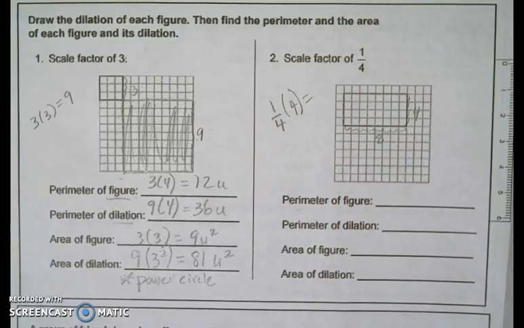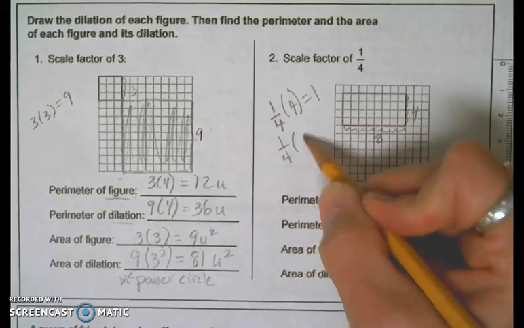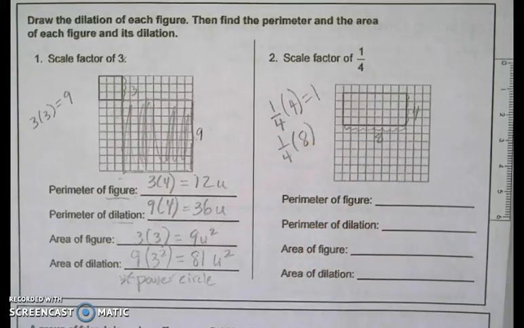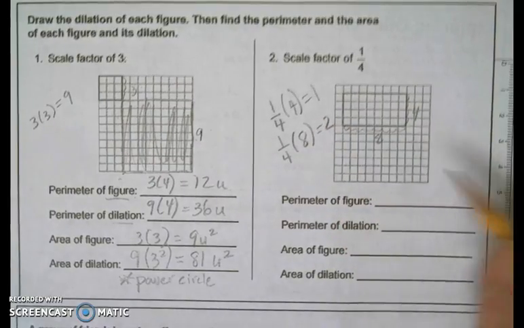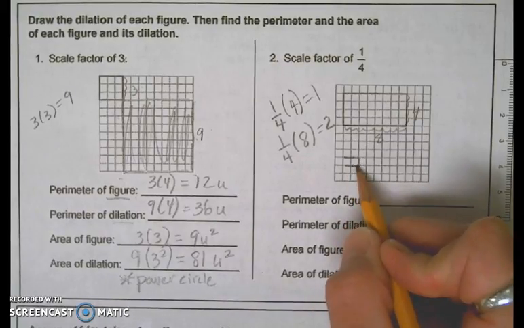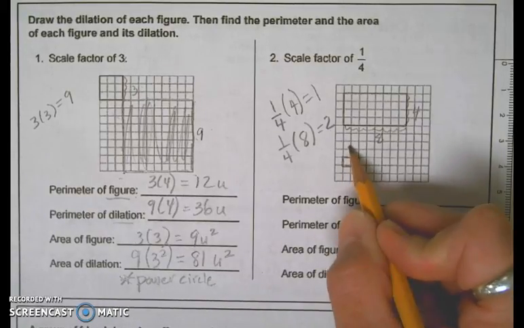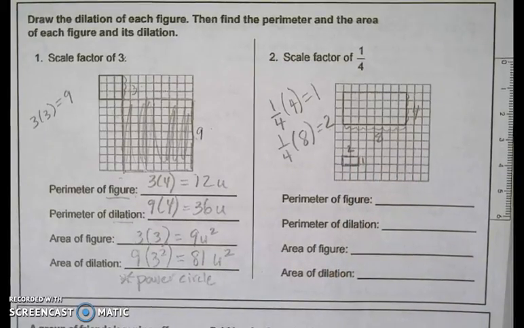Well, 1/4 of 4 is 1, and 1/4 of 8 is 2. So my new figure is simply a 1 by 2.